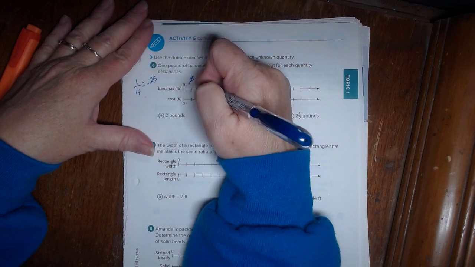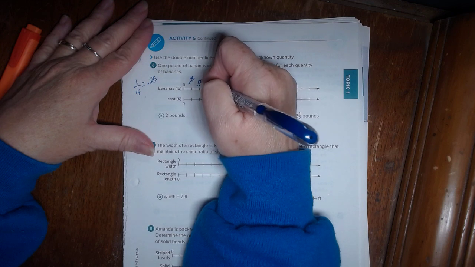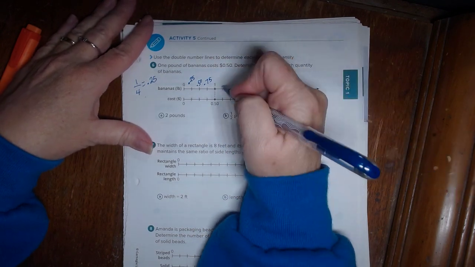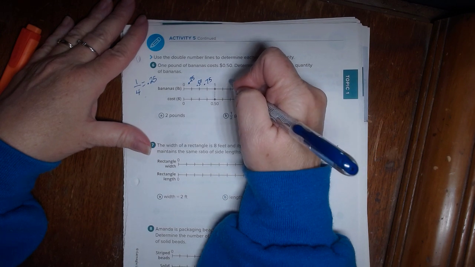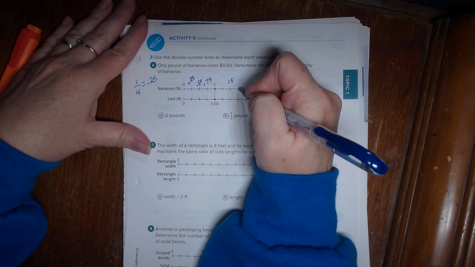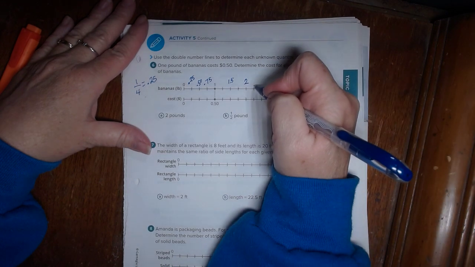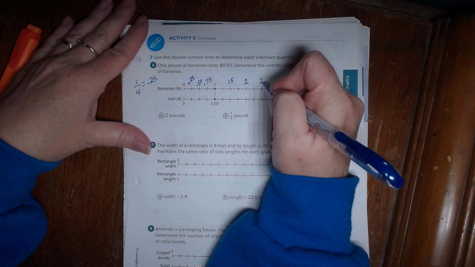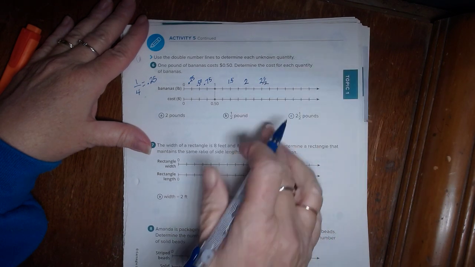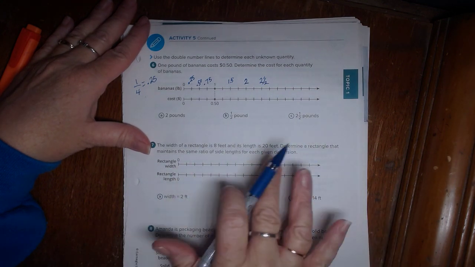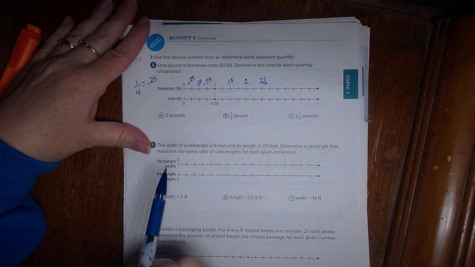So then here's half a pound, 3/4 of a pound, or 75 hundredths. Then we would have 1 1/4, 1 1/2, 1 3/4, 2, 2 1/4, 2 1/2. I'm going to stop there because the 2 1/2 is the highest we need to go up to. You can continue to label that if you want.